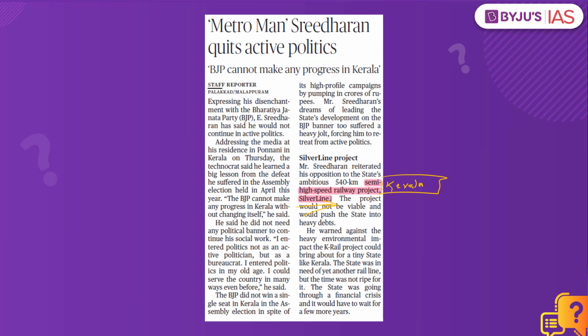However, there are environmentalists, there are also activists who are going against this particular project. Why? Because this may cause irreparable damage to the ecology. According to them, this may create a problem in the ecology which may result in landslides in the near future, trigger floods as well, and as a result, you have the environmentalists and activists who are against this project.